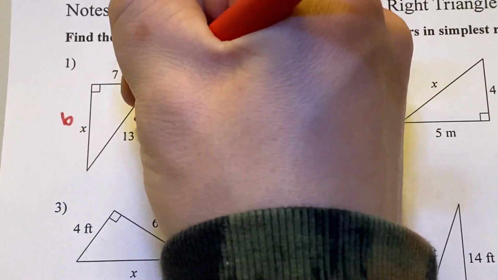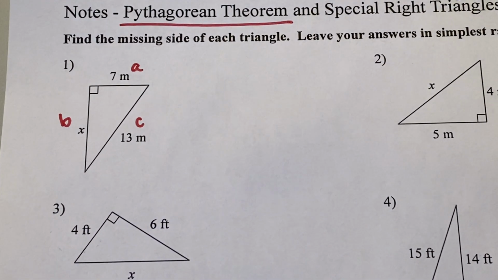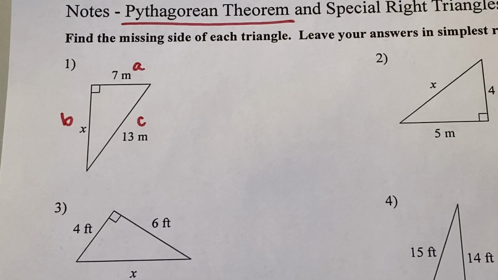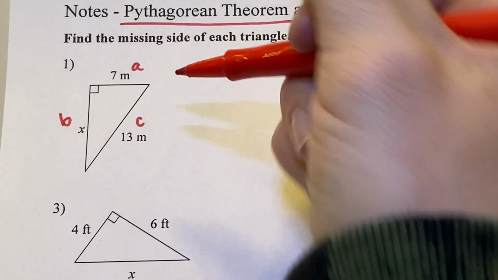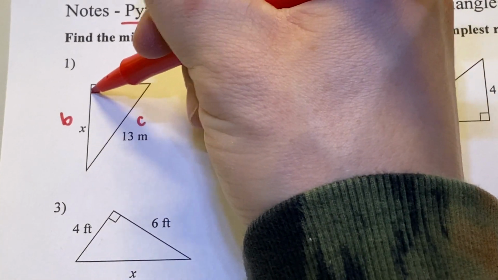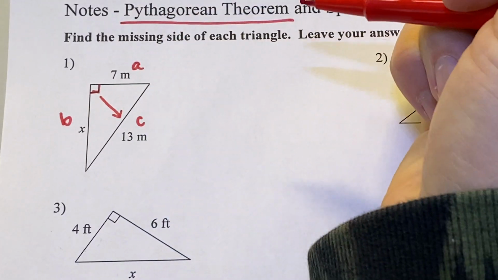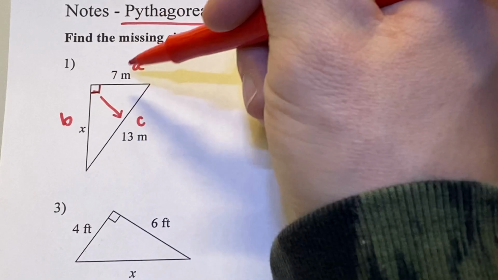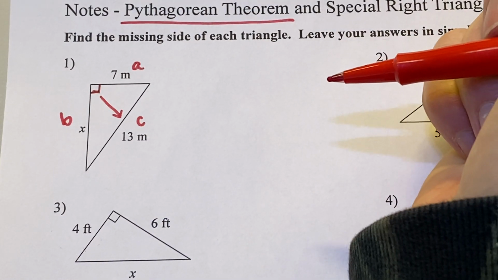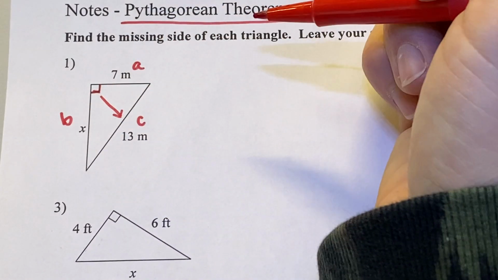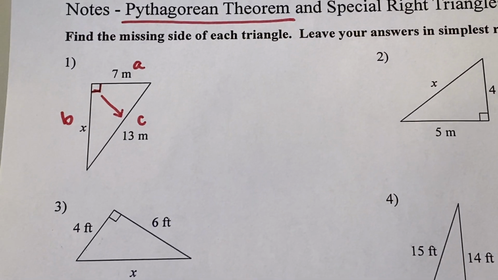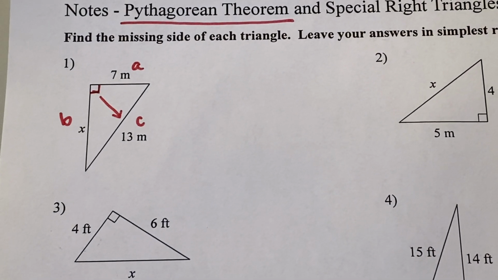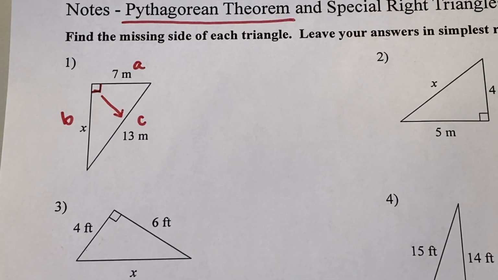Beautiful. Why is X going to be B and why is C going to be 13? Is it just because it's longer? For C, always think that your right angle is pointing to your hypotenuse. Oh, okay. That is your C. Remember, A and B can be either one of these sides, it doesn't matter. Lily chose 7 for the A, X for the B, totally fine. Now that we know A, B, and C, let's plug it into our theorem so we can solve for our missing side.